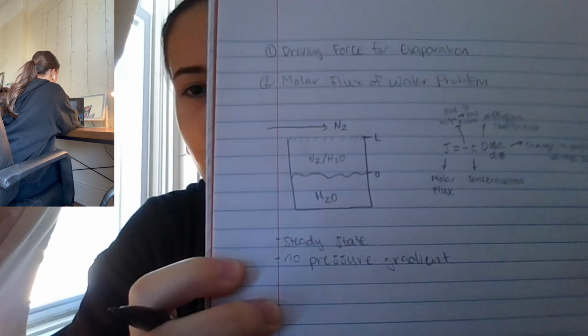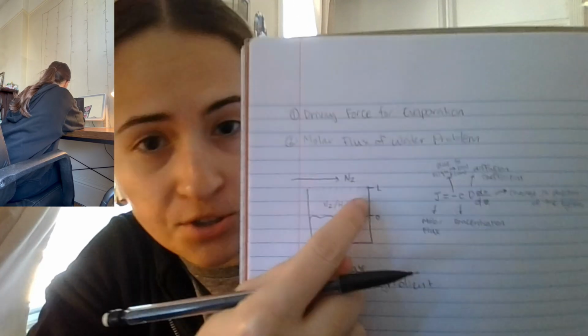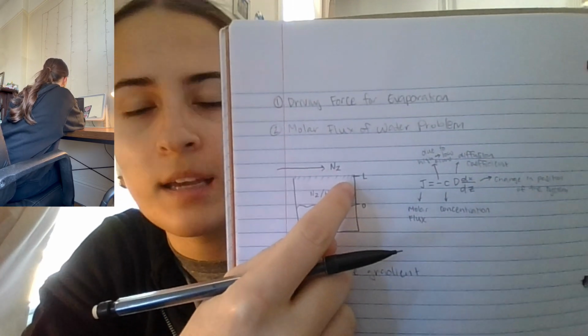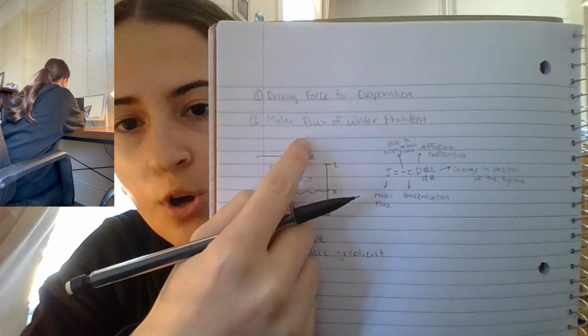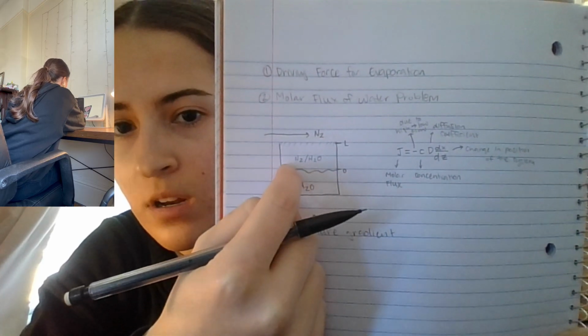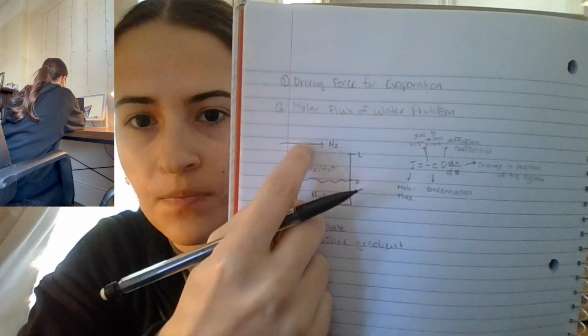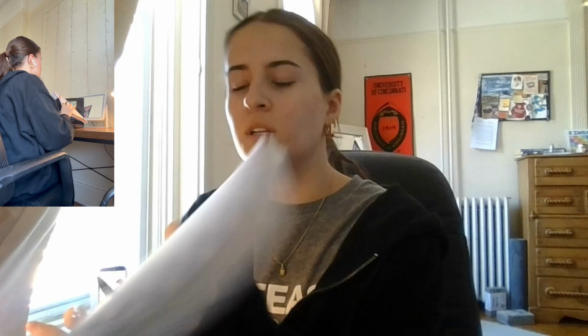Because this is an open system, technically all we have is like this thin little boundary layer here that's not actually truly a boundary. It's not enclosed. There is no pressure difference between where this nitrogen is and where this nitrogen water mix is. So there's going to be no pressure gradient, which means that there will be no driving force due to pressure.